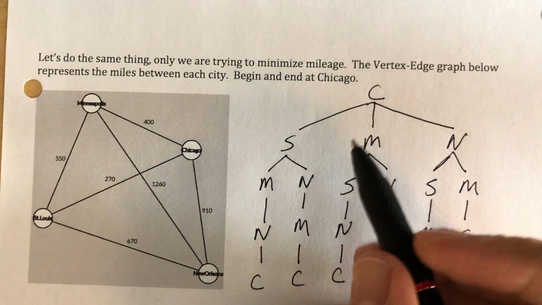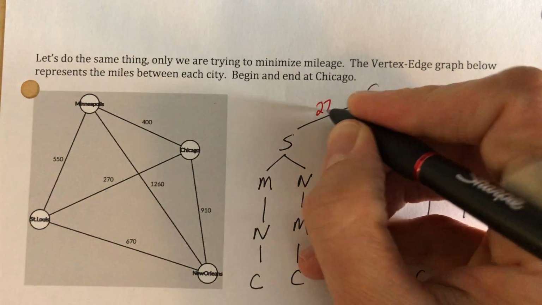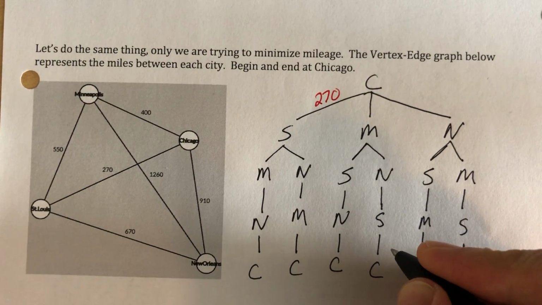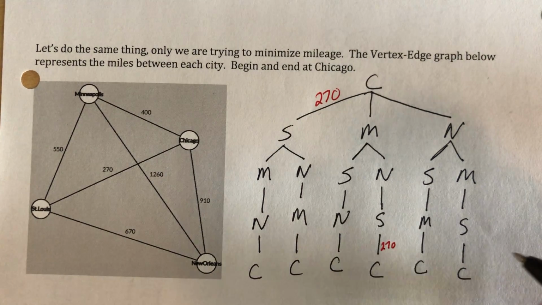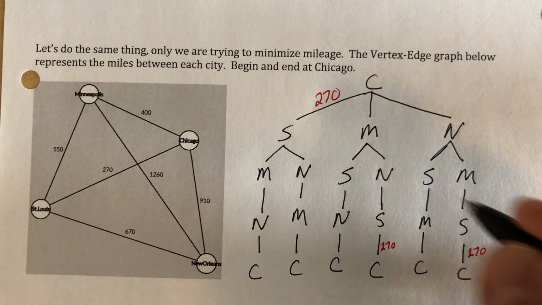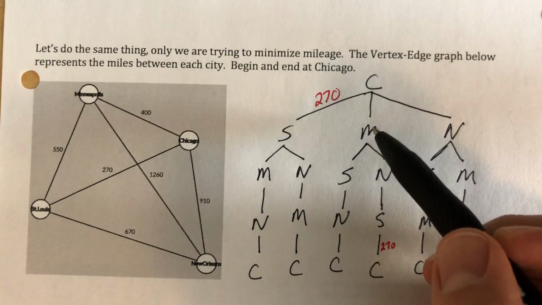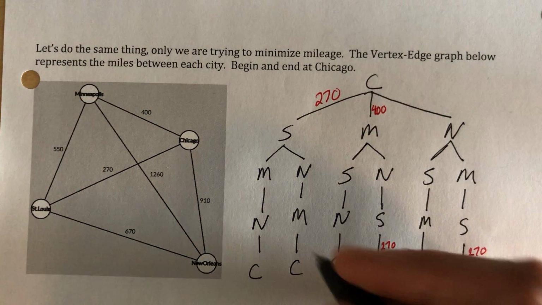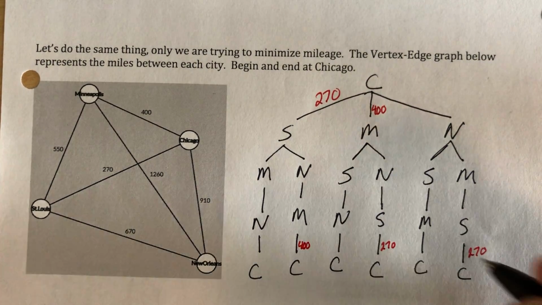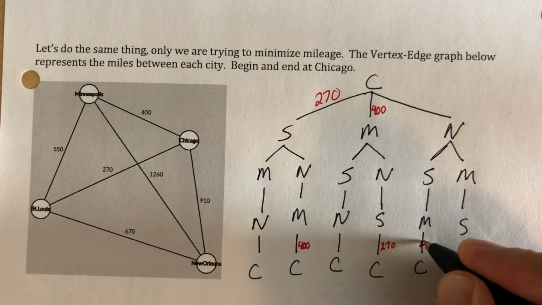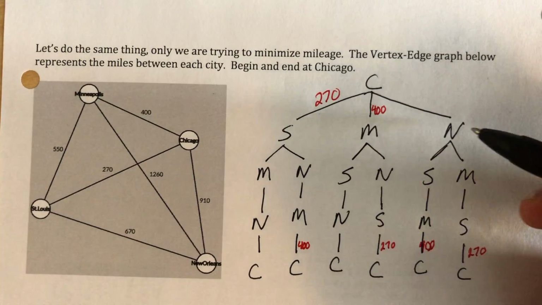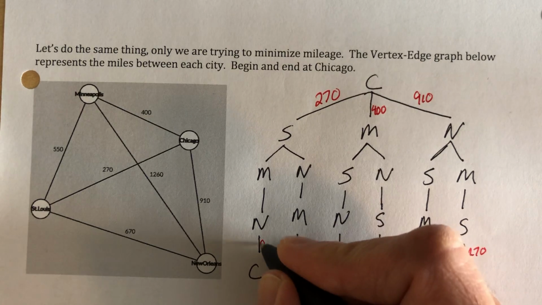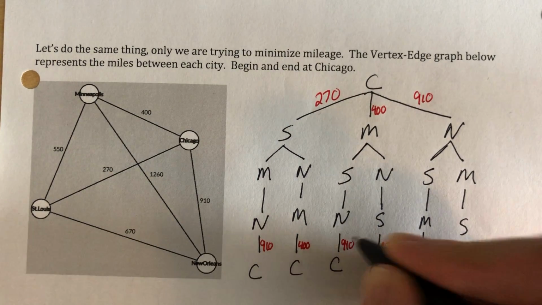We're paying it. Chicago to St. Louis is $270, and instead of going line by line, I'm going to just find all my CS's and put 270. CS 270. There we go. We have those. CM is 400. So every time I see CM, I'm going to put 400. CN is 910.